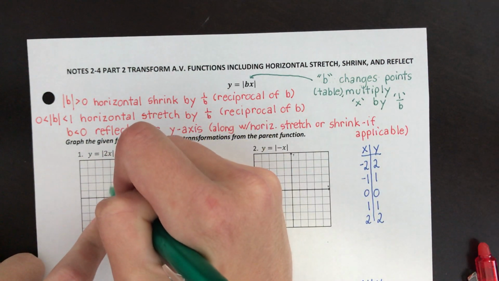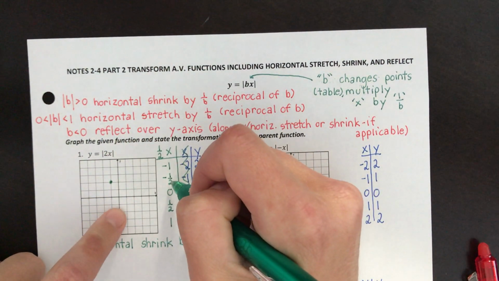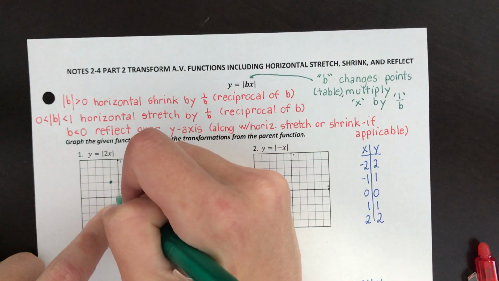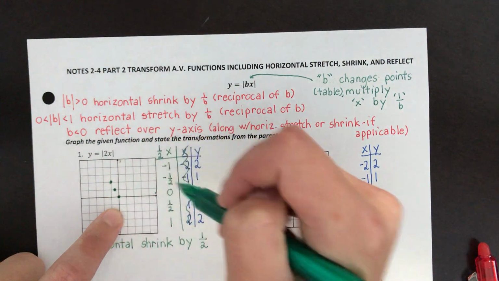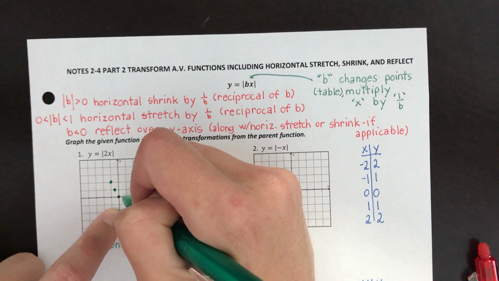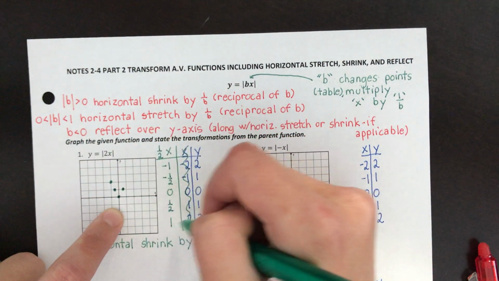So -1, 2, -1/2, 1, 0, 0, 1/2, 1, and 1, 2.